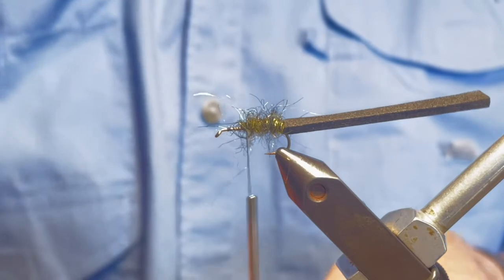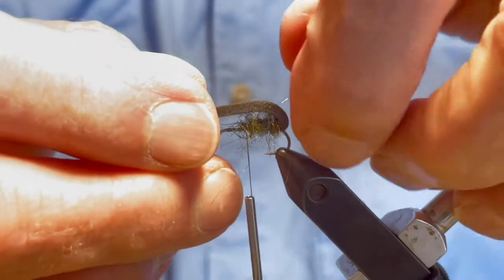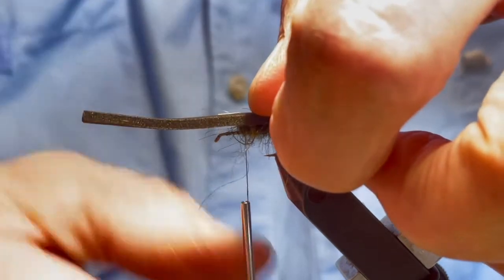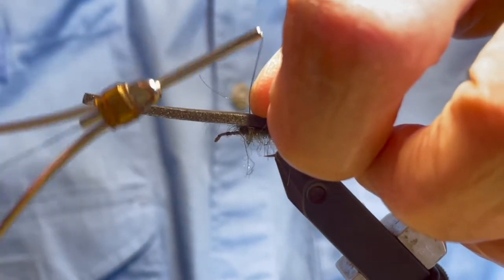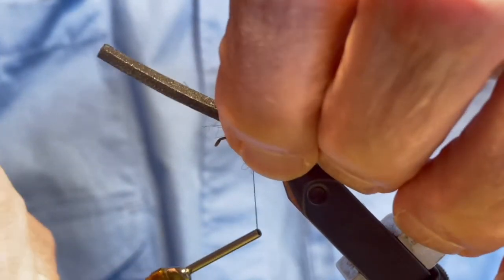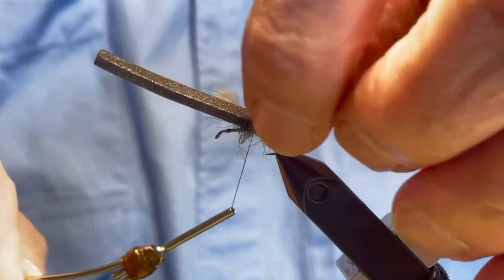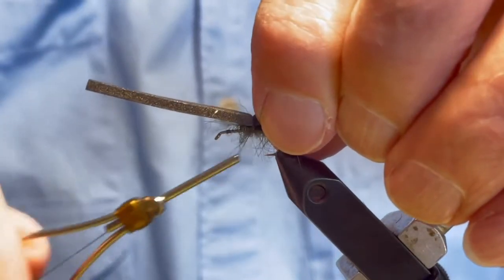Okay, that's probably enough. Now, the next thing I will do is fold this forward, pushing it down and making several thread wraps. The first one's going to be loose. The second one's going to be much tighter, pulling down. It creates a nice abdomen on this fly.